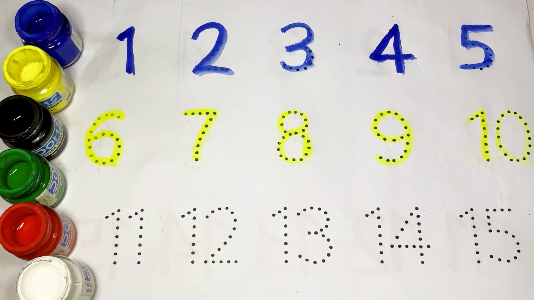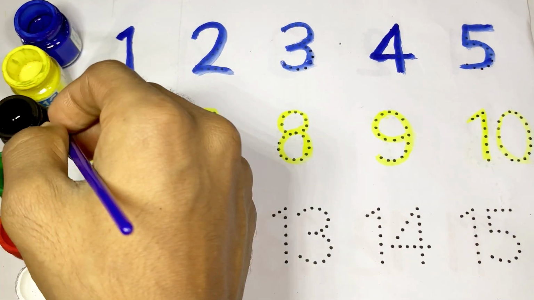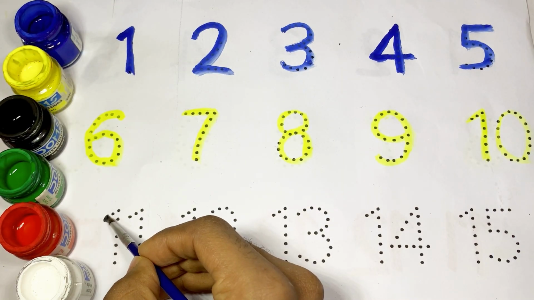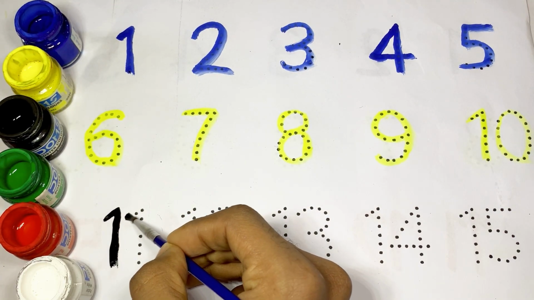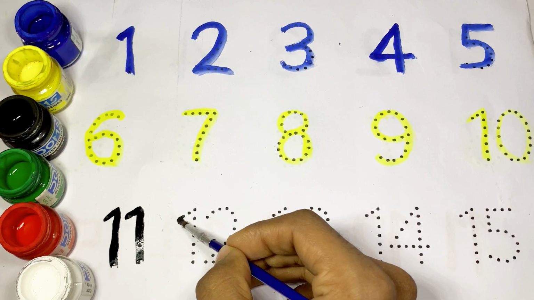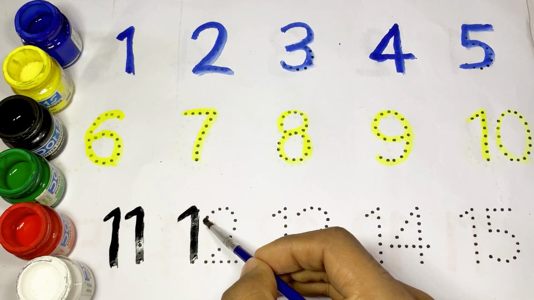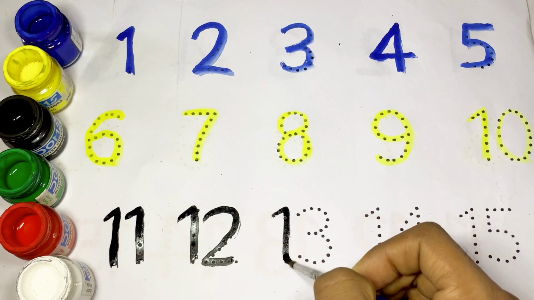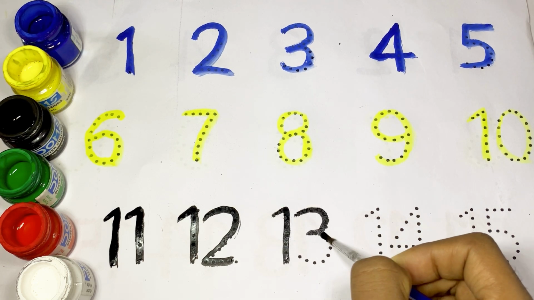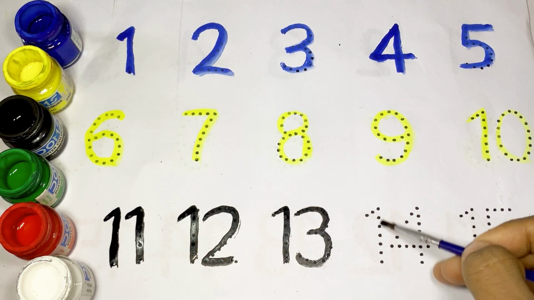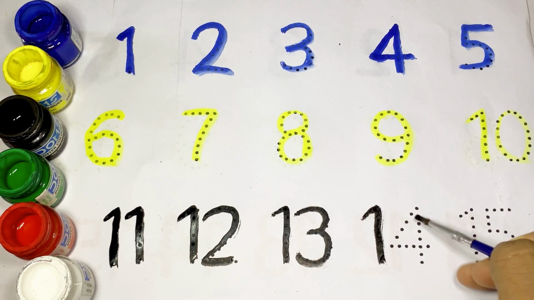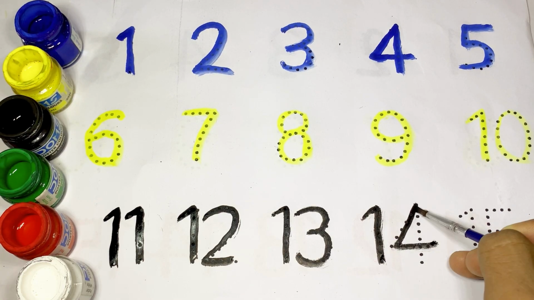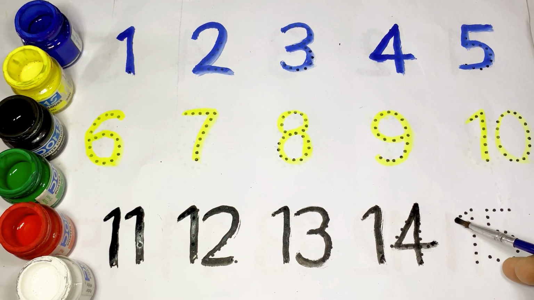Now 11, and the hue is black color. This is 11. This is 12. This is 13. This is 14. This is 15.